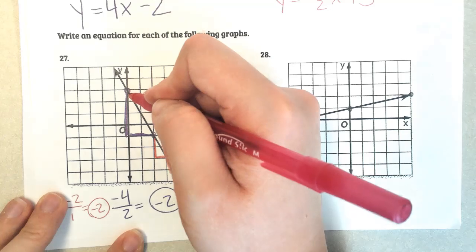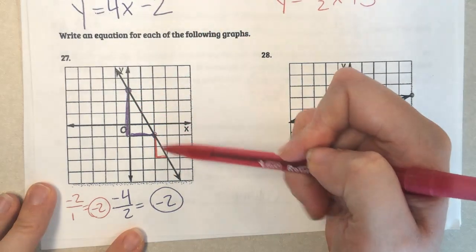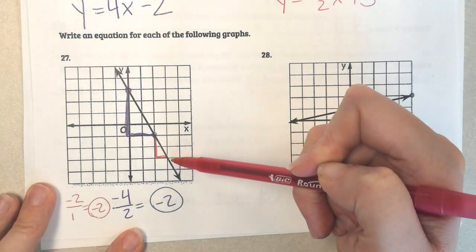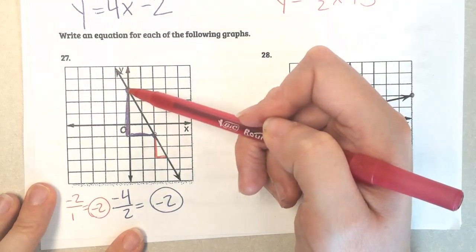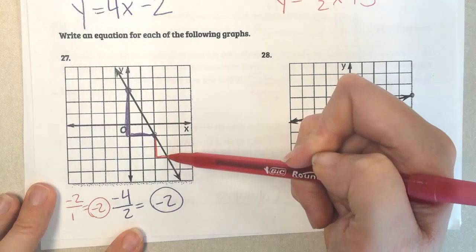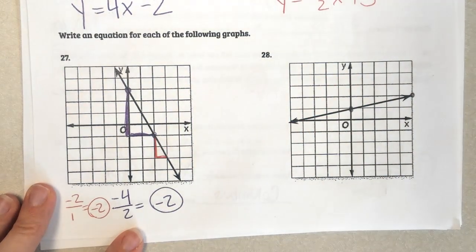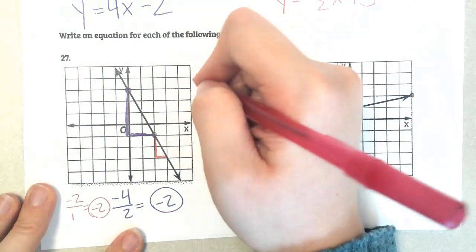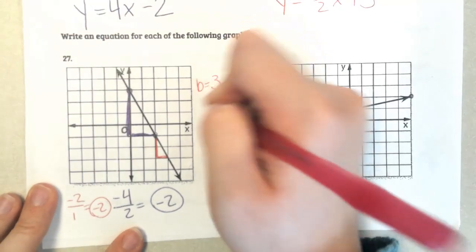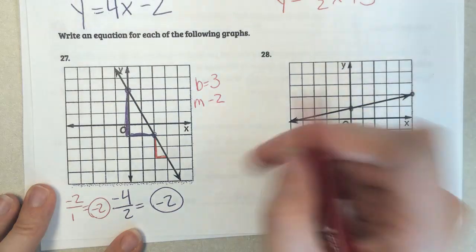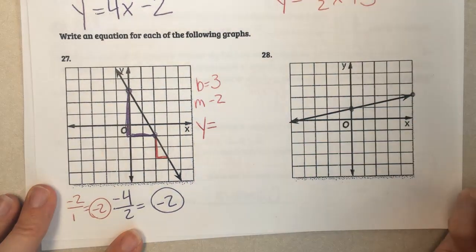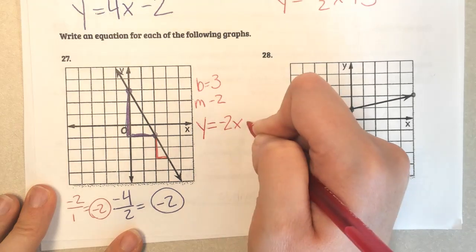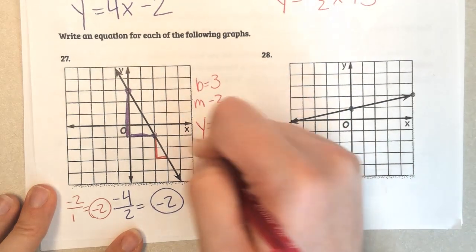Okay. At the bottom, it's writing your equation. So when I looked, I found my slope. You could go from any points here, down 4, right 2, or down 2, right 1. Either way, my slope is -2. Where was my B value? +3. My m was -2, so my equation is y equals -2x plus 3. Very good.